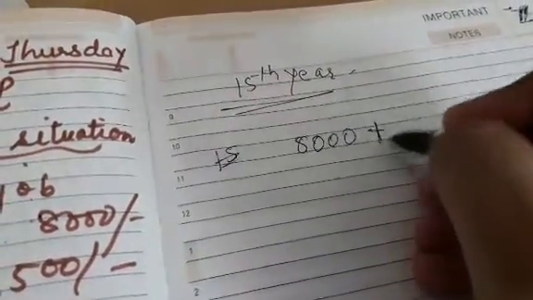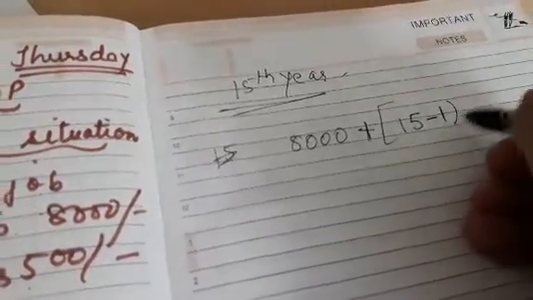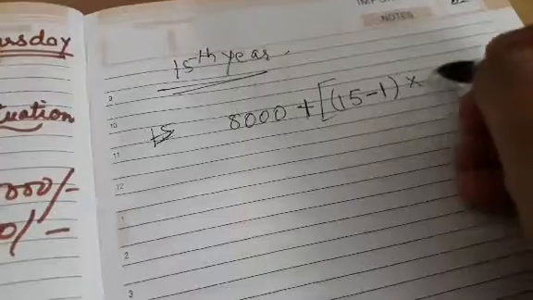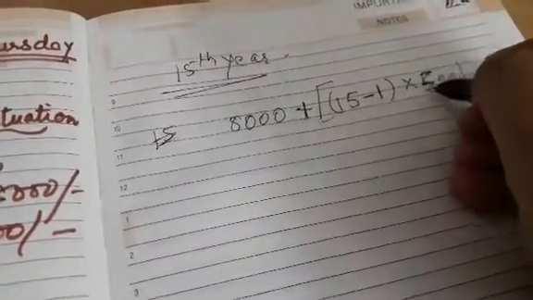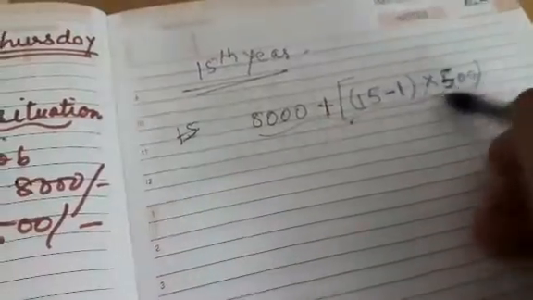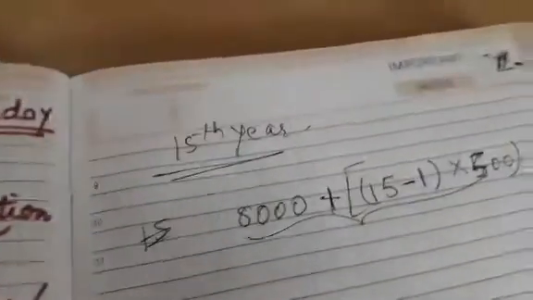For 15th year it will be 8,000 plus 15 minus 1 into what? 500. Yes. So that means this will give you the salary for which year? For the 15th year.